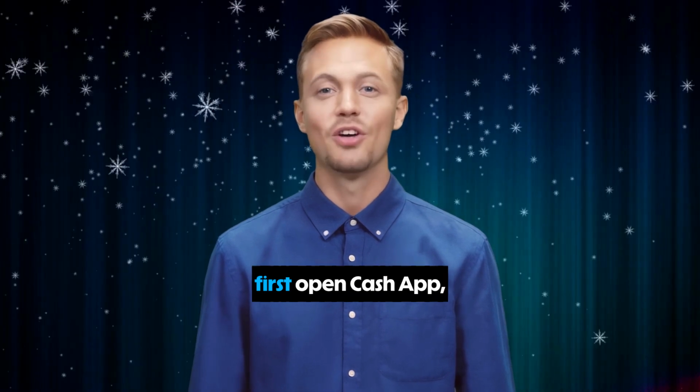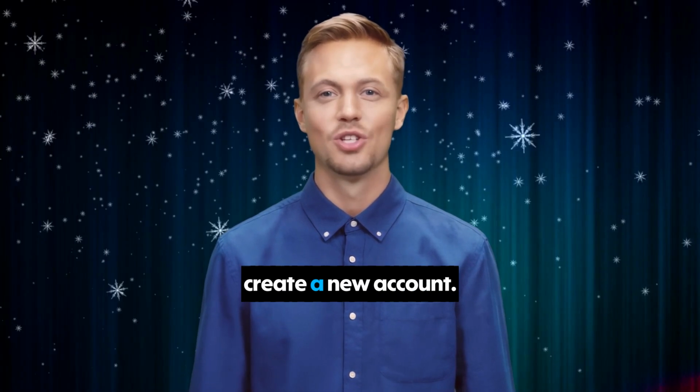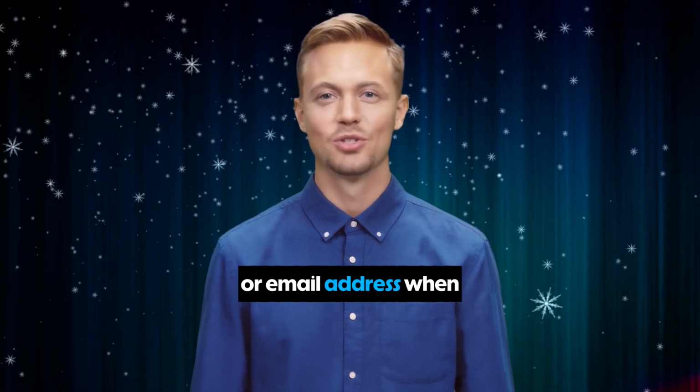Step 2. When you first open Cash App, tap Sign Up to create a new account. Enter your phone number or email address when prompted.